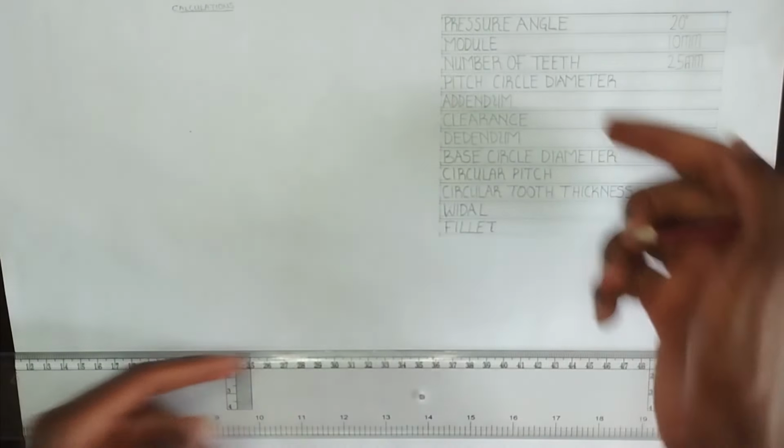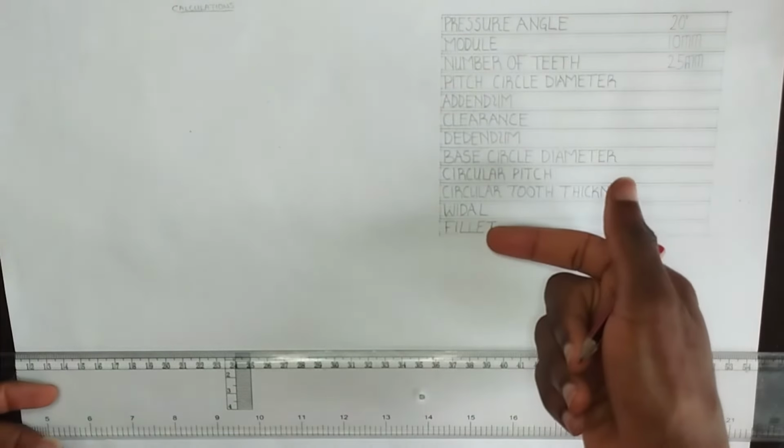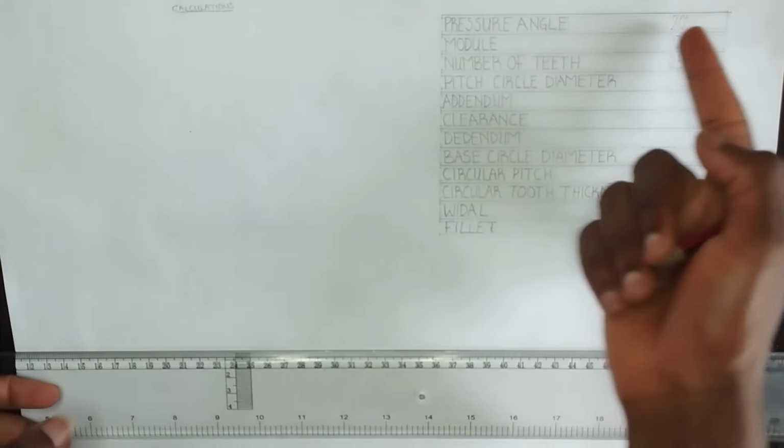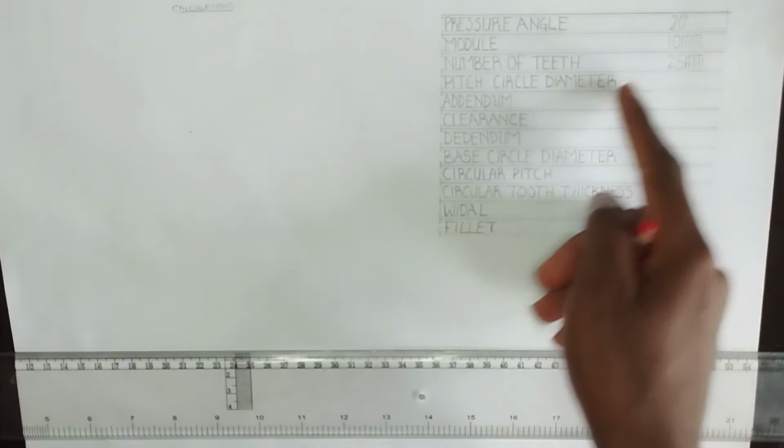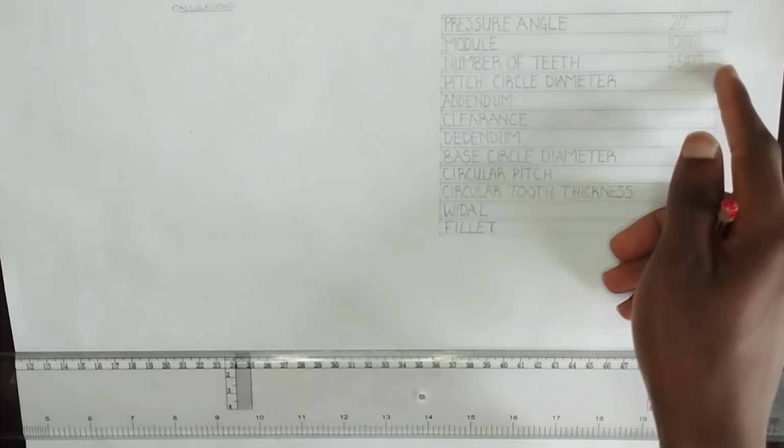So first of all, we are going to draw this border as we can see right here, given these parameters. Okay, we are going to label our pressure angle as 20 degree as given on the question. The module is 10 millimeter. The number of teeth is 25.